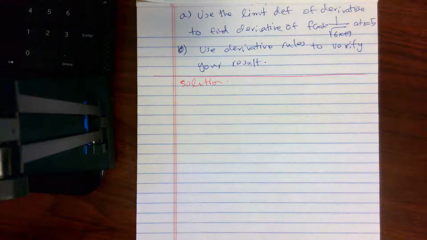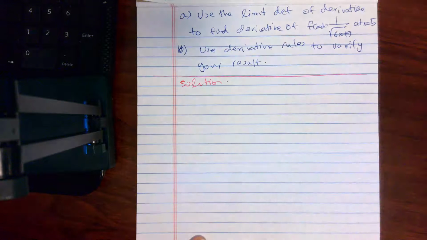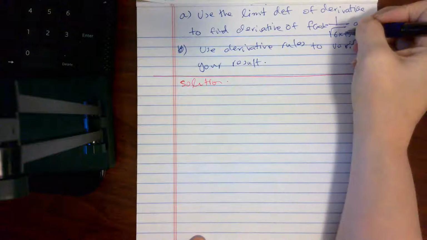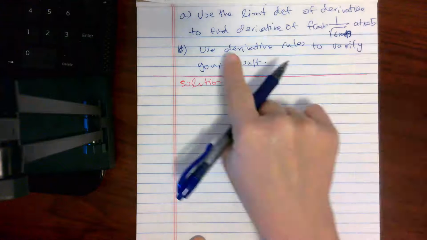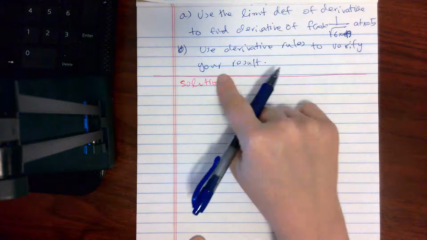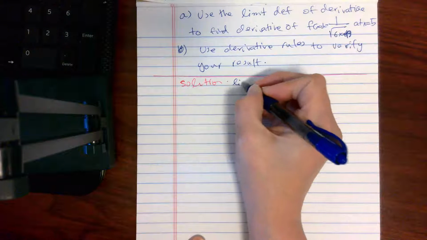The question is, use the limit definition of derivative to find the derivative of f of x equals 1 over square root of 6x plus 19 at x equals 5, and use the derivative rule to verify your result. That's the second part. So what are the limit definitions?